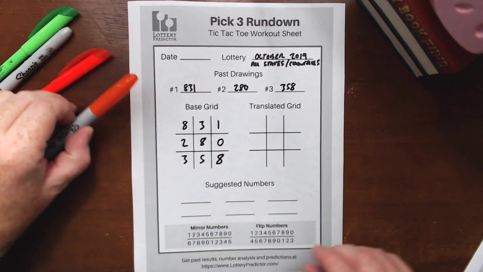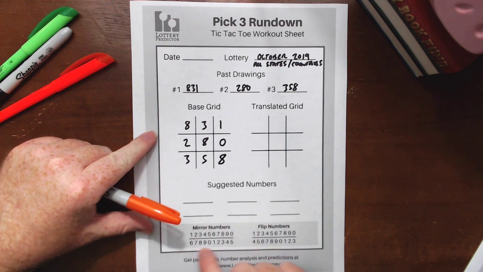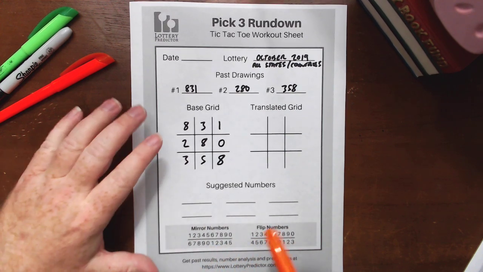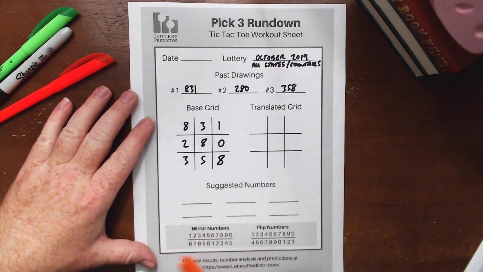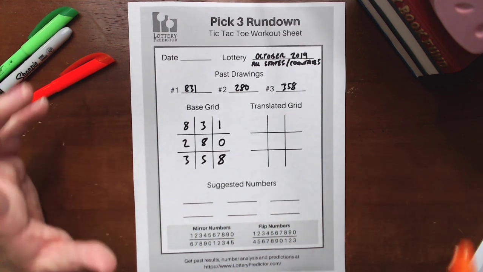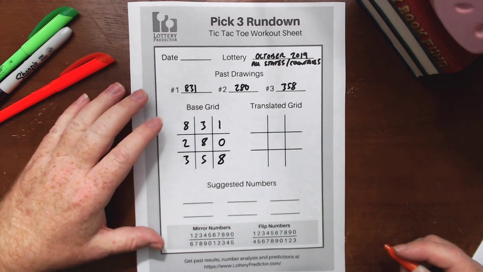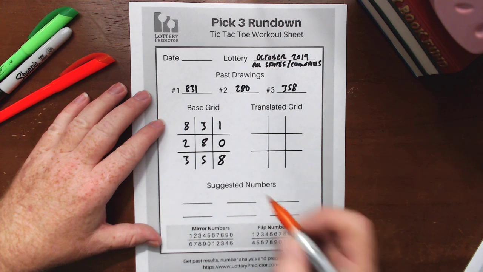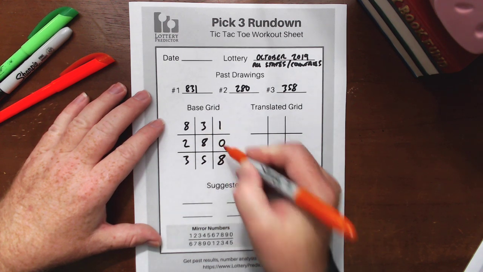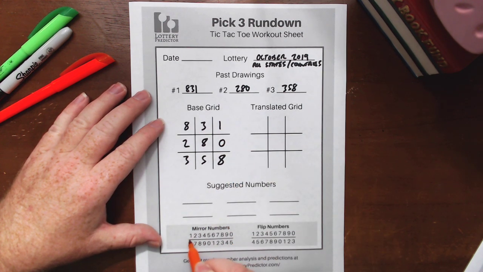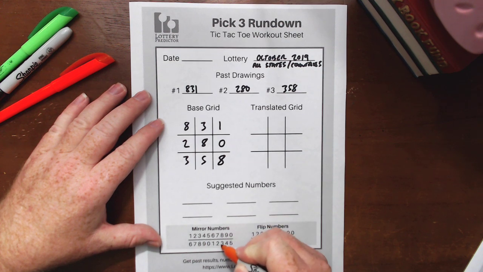It's just simple, taking 3 results, putting it in a tic-tac-toe grid like so. Then to get our translated grid, we're just going to use our mirror numbers. And these mirror numbers, if you don't know what they are, are on this rundown worksheet, which you can get for free from lotterypredictor.com. Just download it from the resources section, and of course I'll leave a link down below in the description for that as well. What we do is we take each number in our base grid, we look up along the top line where that number is, and the number directly below it is our mirror number.